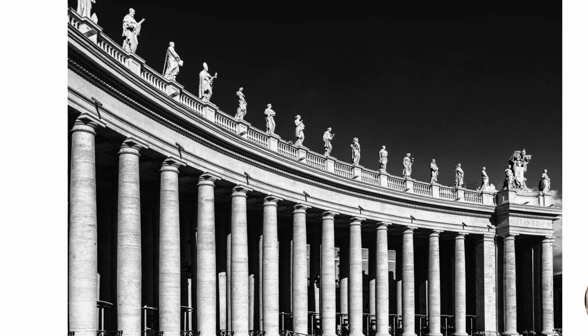One of the most famous examples of Tuscan columns would be St. Peter's Square, which is not really square. And that is in Vatican City, so you can see the tops of the columns. The capitals here are kind of that more D-shaped, but the column itself is unfluted, a very austere-looking set of columns.